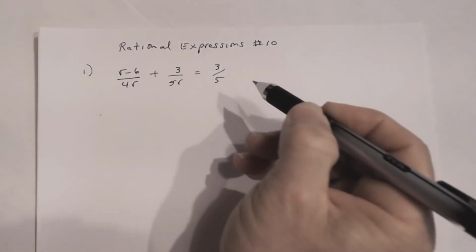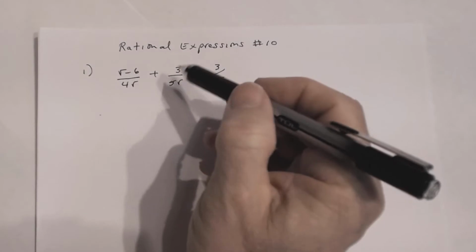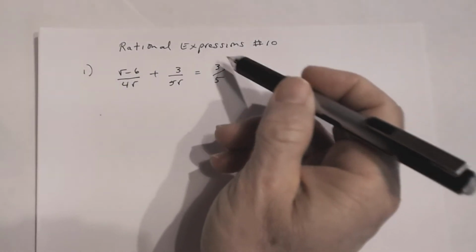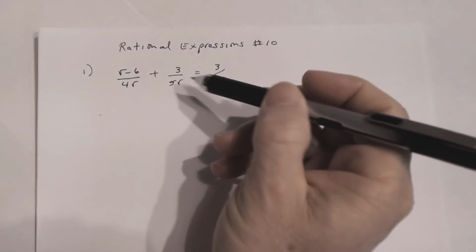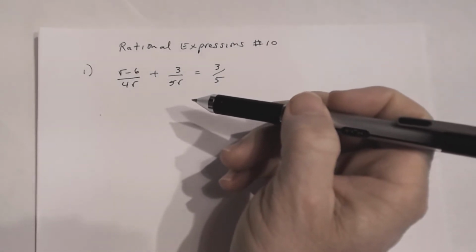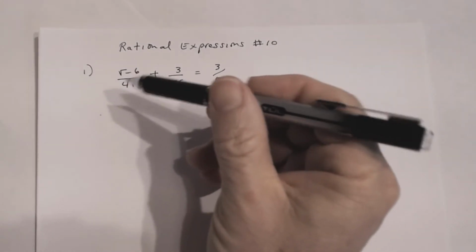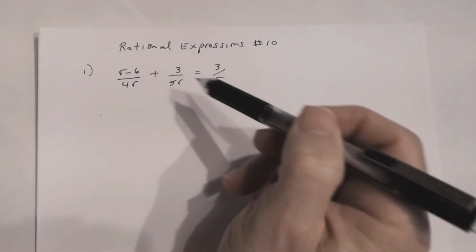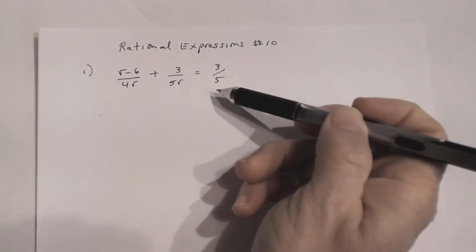All right, so I have this rational equation. Now this rational equation is made up of rational expressions. And the first thing you have to do is to make sure that your denominators are factored, because you've got to find the least common denominator. Well, if you look at these rational expressions, all of the denominators are monomial factors.